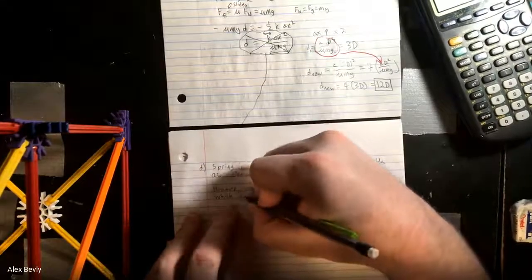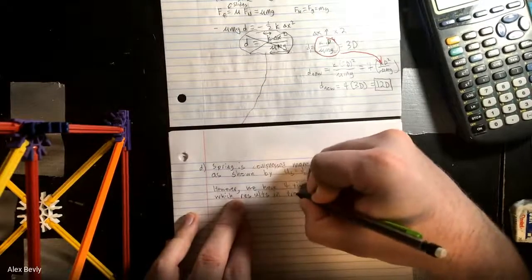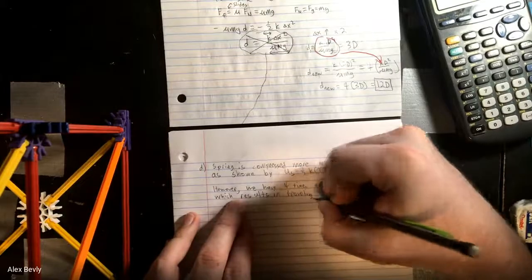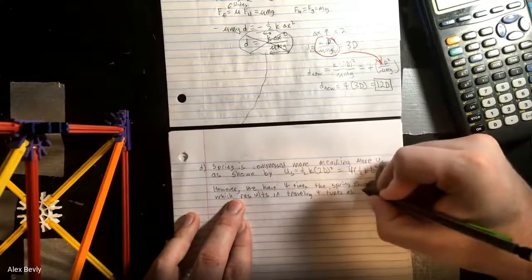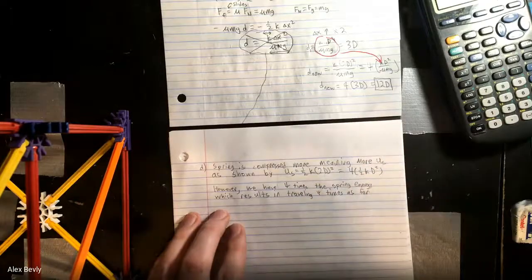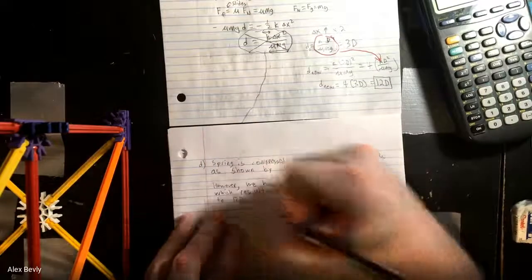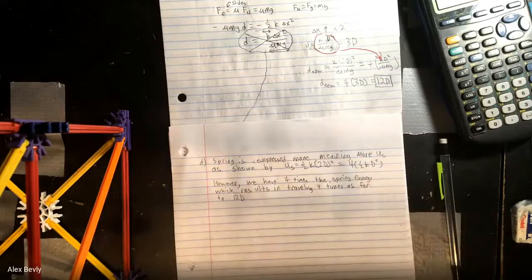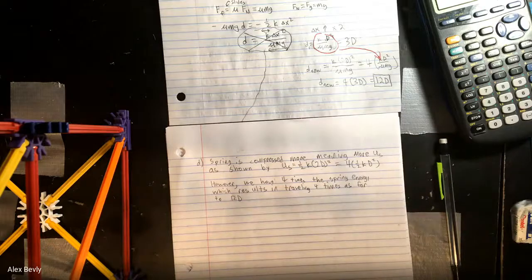Which results in traveling 4 times as far, to 12D. Something like that. So relating what we saw. Again, try not to go more than just a few lines, a few words.